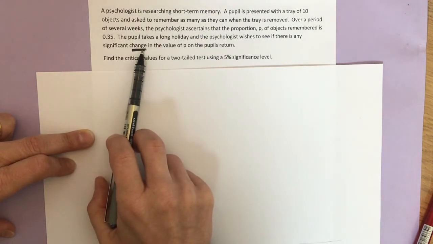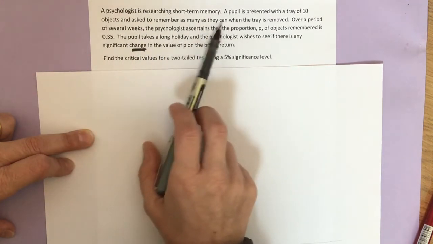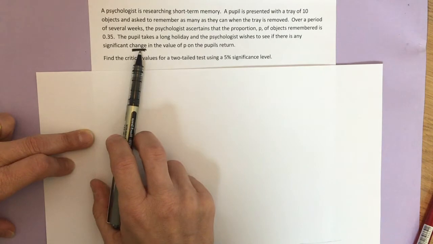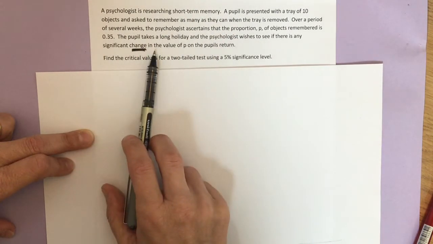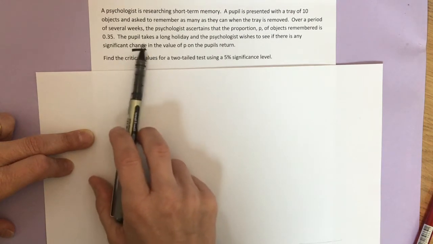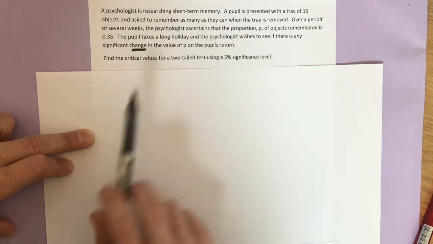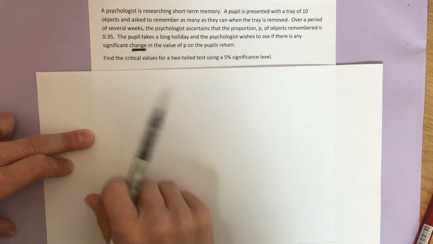Okay. And if you think about it, when this person comes back from holiday, they might have got worse at this test, at this game, because they've forgotten what they were doing, or they might have got better because they've had a rest and they've come back to it refreshed, or there might be no change at all. Okay, so that's what we're going to test, whether the psychologist can test whether there's been a change in the success rate of this.